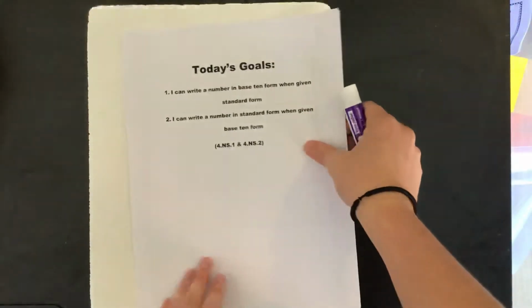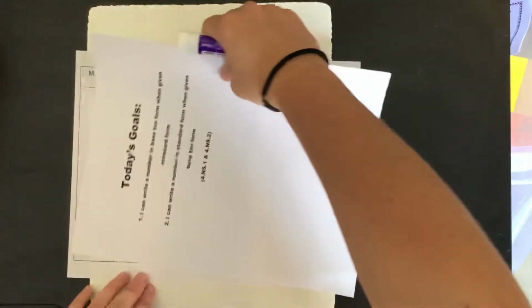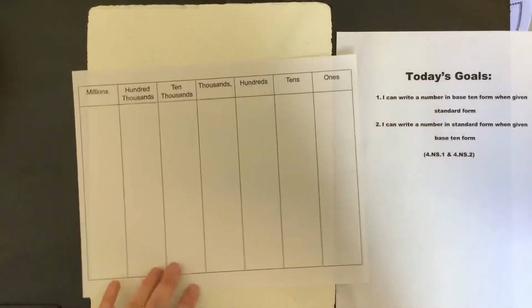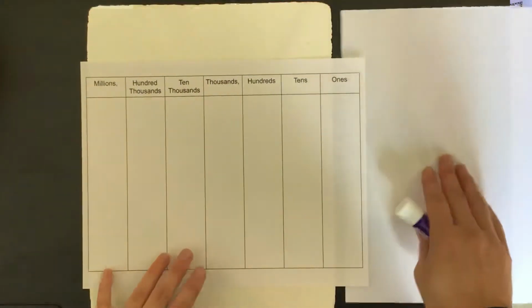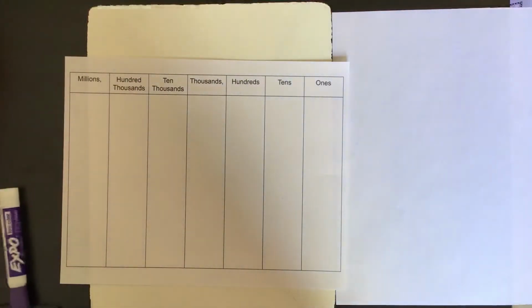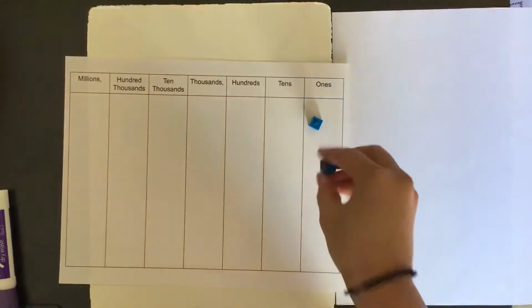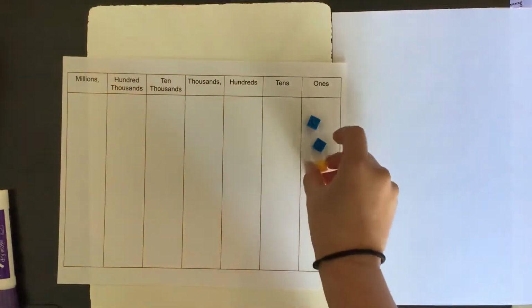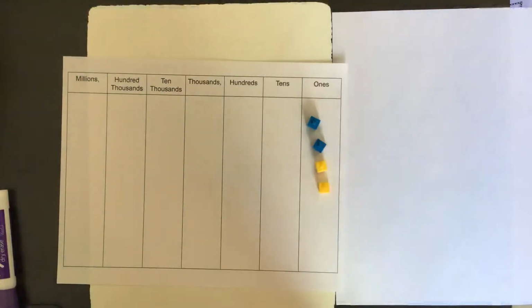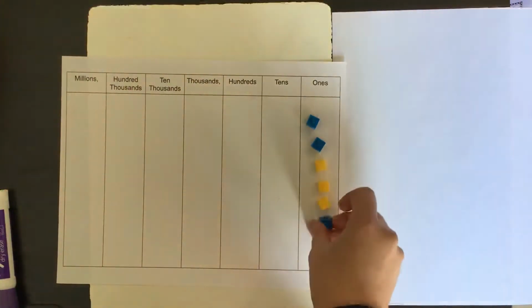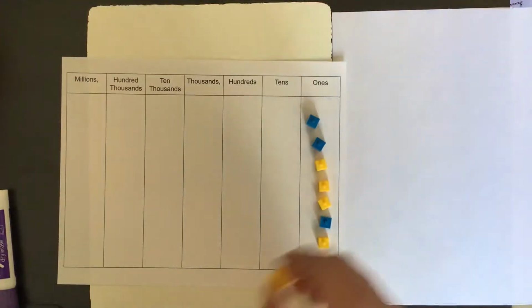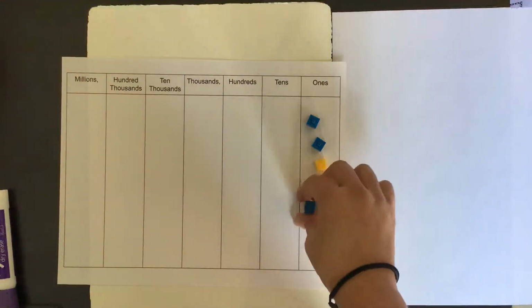So when we talk about our numbers and these base 10 and standard forms, we're talking about their place value. The way that we count is we use 0 to 9, and then we start over. So for instance, we have 1, 2, 3, 4, 5, 6, 7, 8, 9.